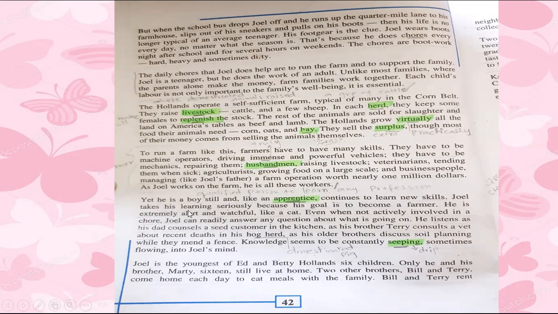Joel takes his learning seriously, and he's paying attention because his goal is to become a farmer. He wants to be a farmer. He is extremely alert and watchful. He's observing each and everything seriously, with an eagle eye on everything, like a cat. So an example is given here that he is like a cat. So it's being used as a simile.